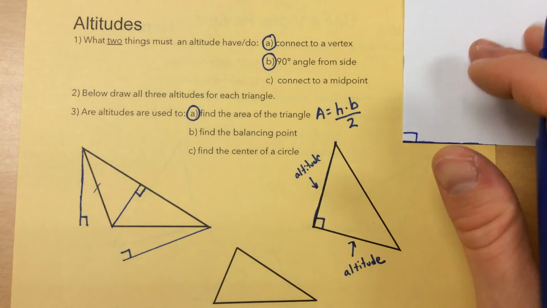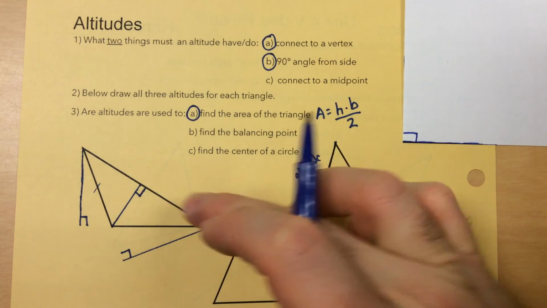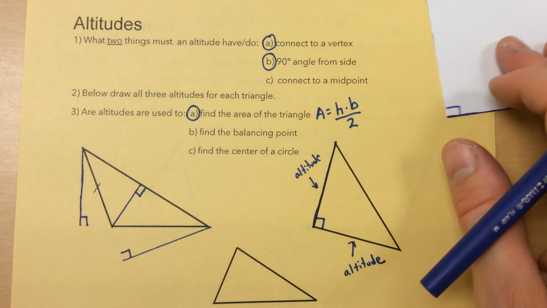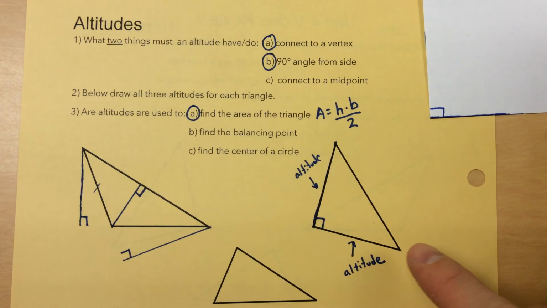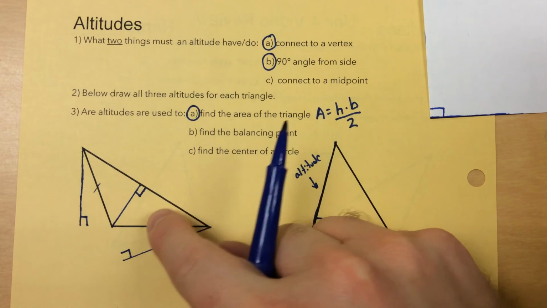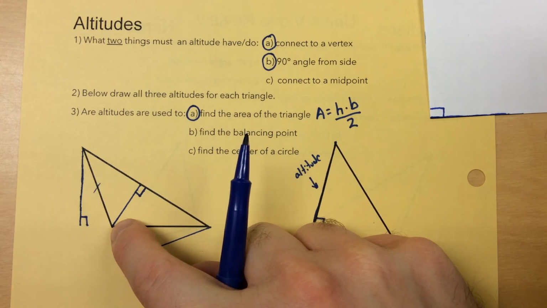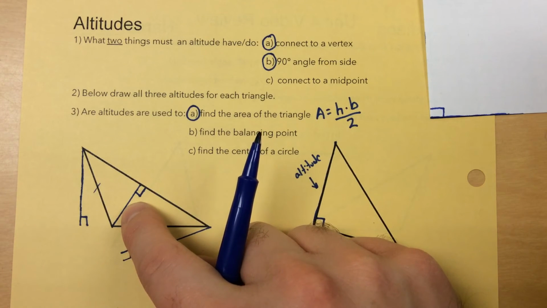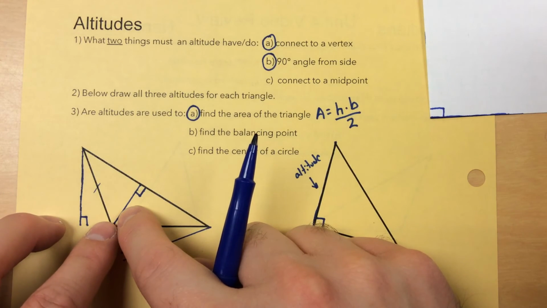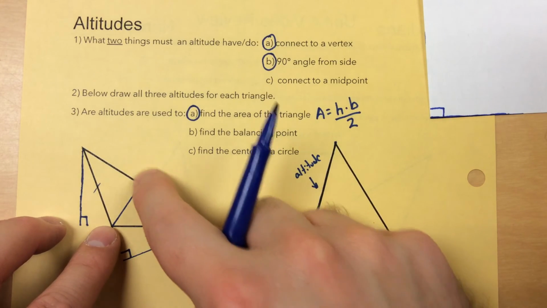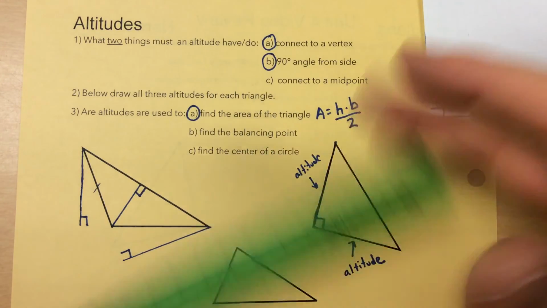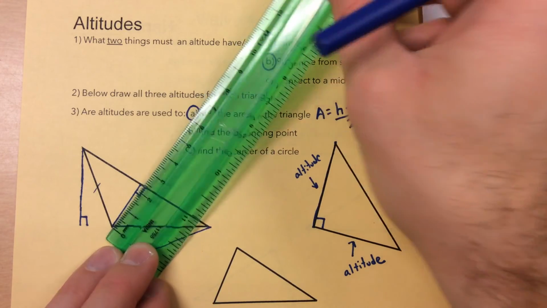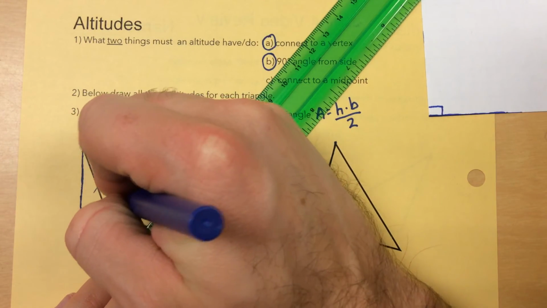Now that we have altitudes on these sides, and note we only really need one altitude to find the area, let's go ahead and find the area. I'll find the area of this triangle over here. If I want to find this area, I only need to use one height and one base. So I'll pick this height, it looks kind of short, and I need to pick the base that it's perpendicular to, which is this side right here. I need to measure both. So if I measure this, I get about 2.4 centimeters.